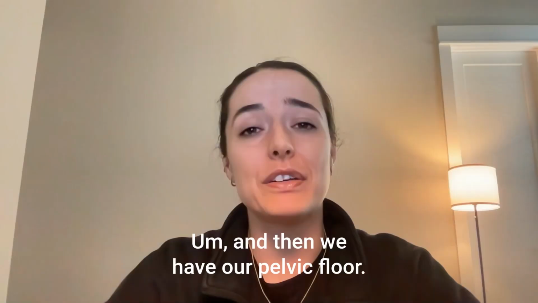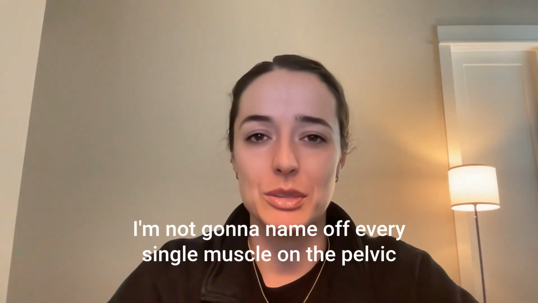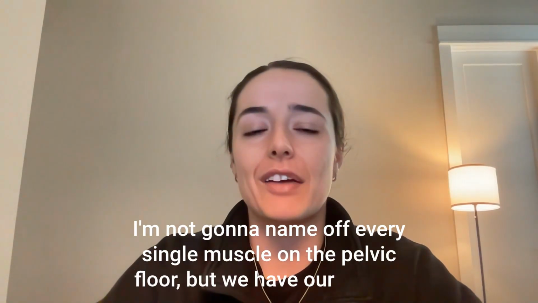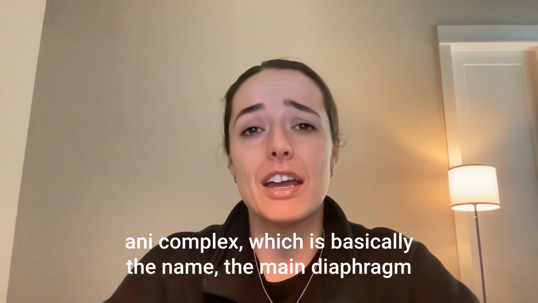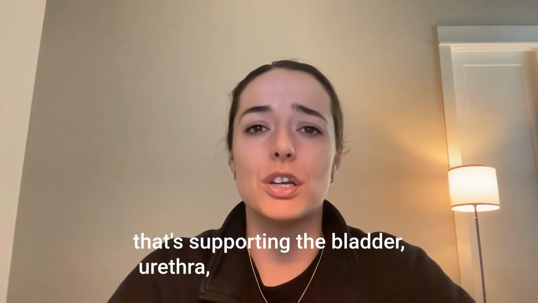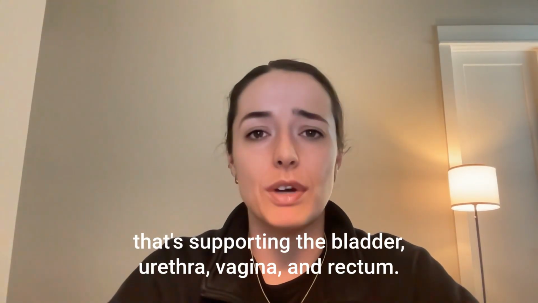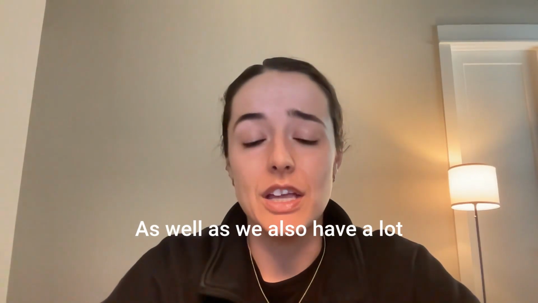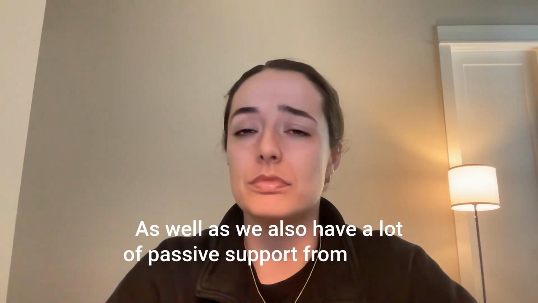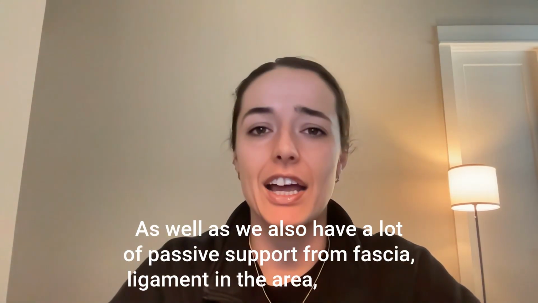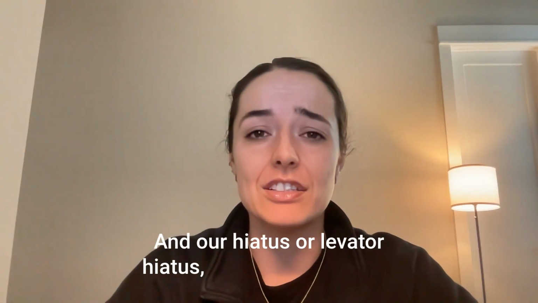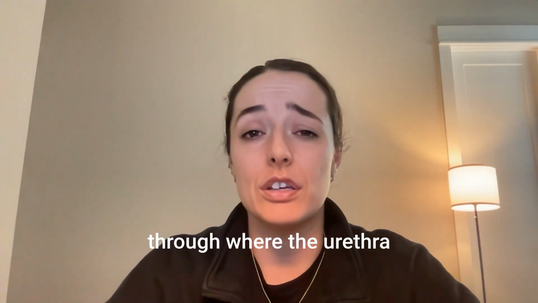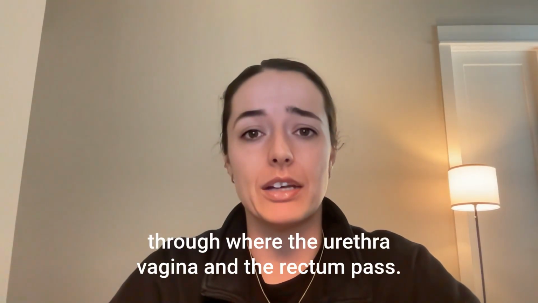And then we have our pelvic floor. I'm not going to name off every single muscle in the pelvic floor, but we have our levator ani complex, which is basically the main diaphragm that's supporting the bladder, urethra, vagina, and rectum, as well as we also have a lot of passive support from fascia, ligament in the area, etc. And our hiatus or levator hiatus, which is an opening through where the urethra, vagina, and the rectum pass.